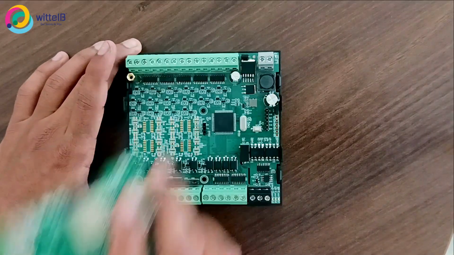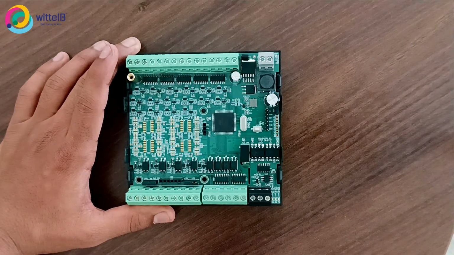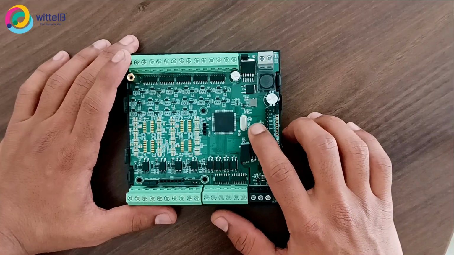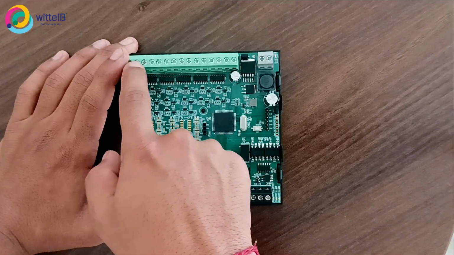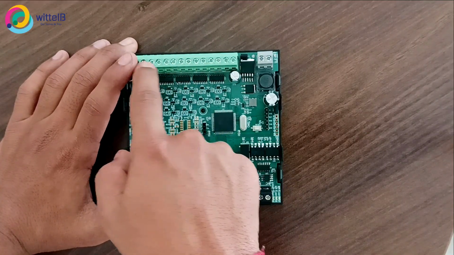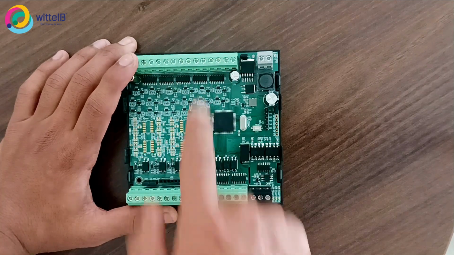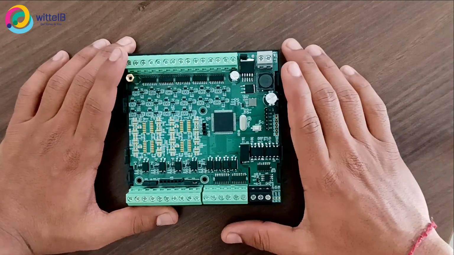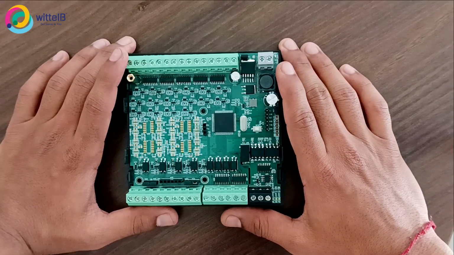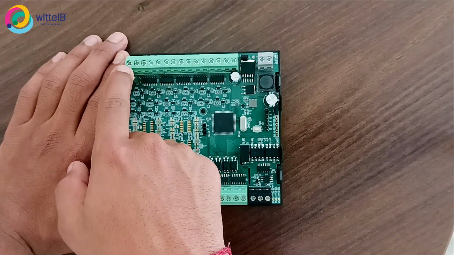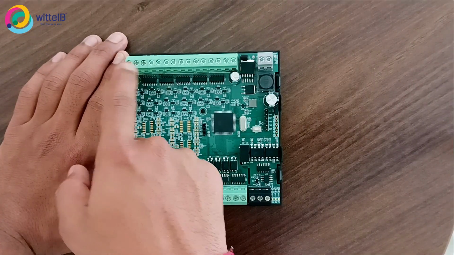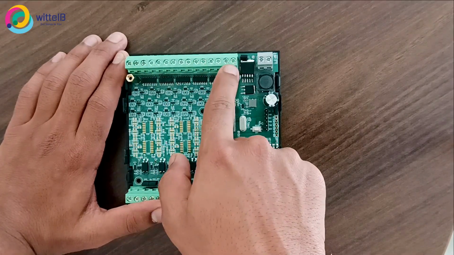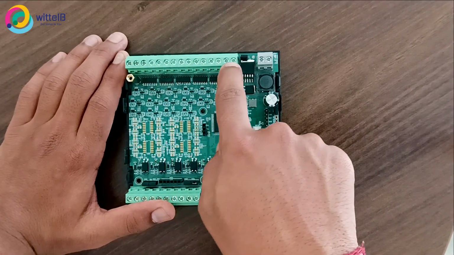Here we have the base model. In this base model we have the reset button and the universal input part. Here we have a total of 12 universal inputs and another 4 universal inputs, so in total we have 16 channels for the universal input. The first pin will be a voltage reference, the next 12 pins are universal inputs, and the last 2 pins are the reference ground.